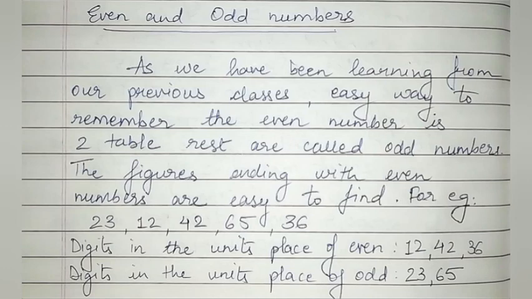These are odd numbers. Now, when you get a bunch of figures as a question for even and odd numbers, which could be 2-digit, 3-digit, 4-digit, or 5-digit numbers, because this topic is all about up to 5-digit numbers, so you might get even up to that extent. So you just have to figure out which is the even number.